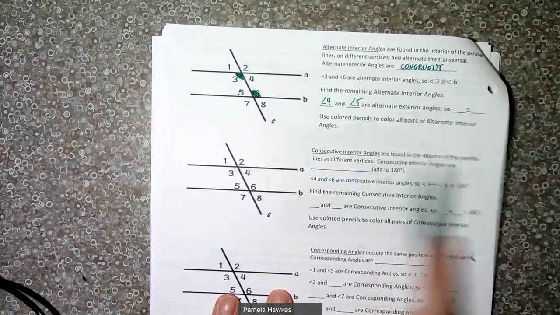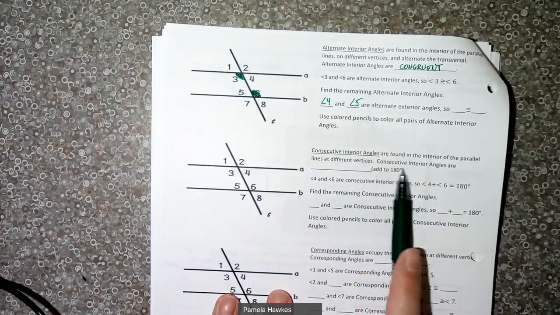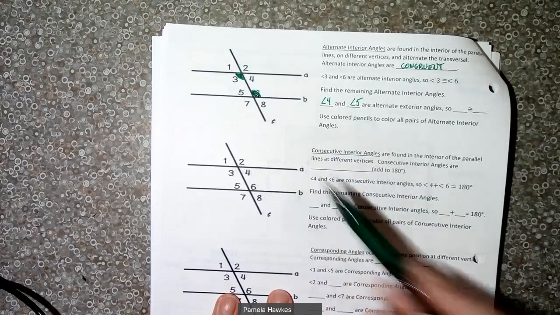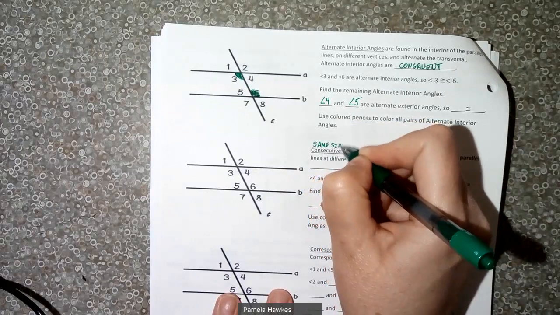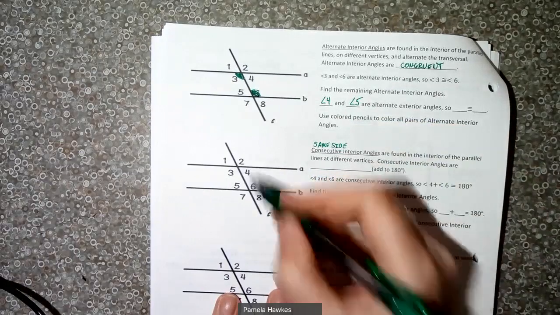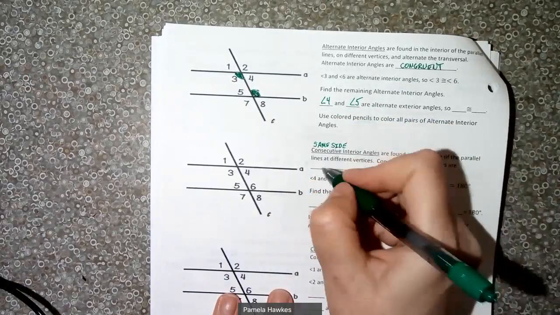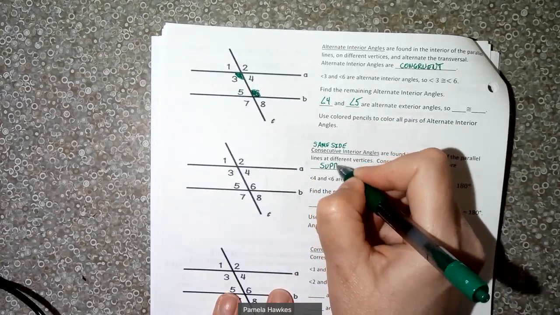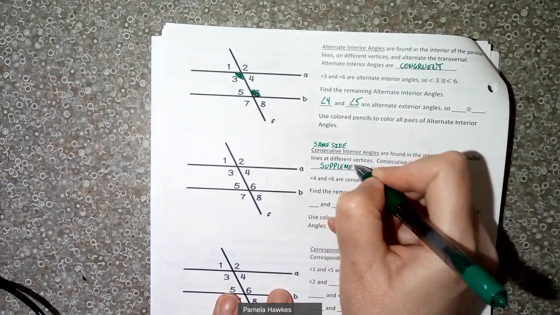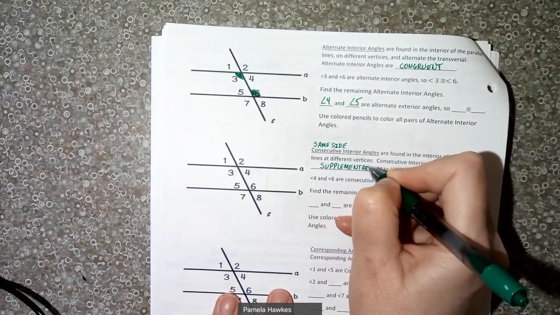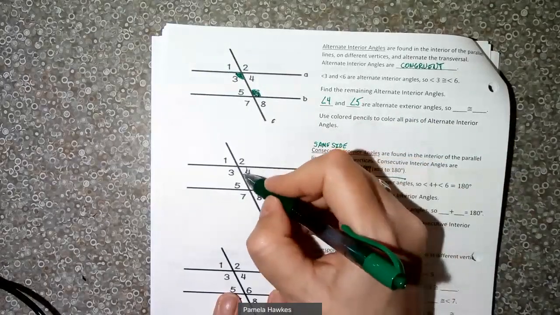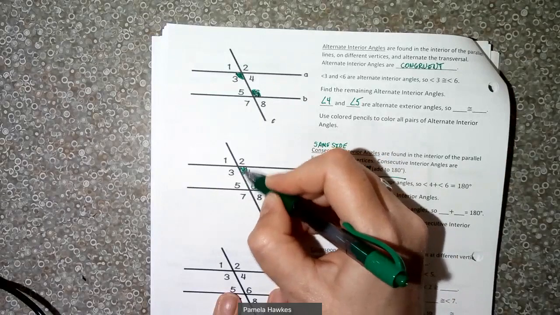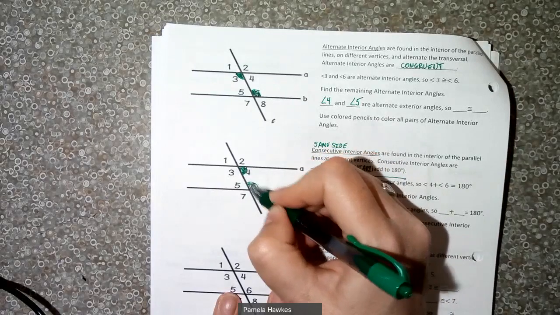They're on the interior of the parallel at different vertices. They are on the same side. Sometimes we call these same side interior angles. What do you know about these two angles? They are supplementary. Which means what? They add up to 180 degrees. So, angle 4, this one, and this one, angle 6, are on the same side in the middle, so they're same side interior.